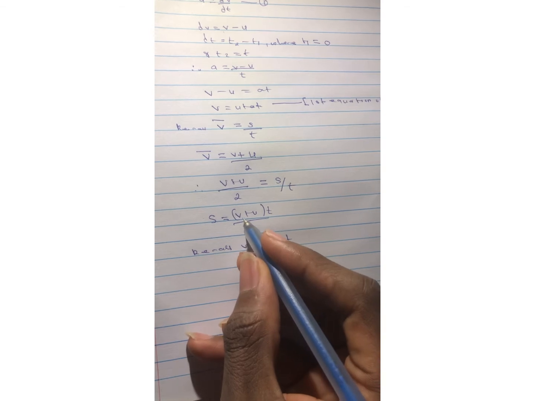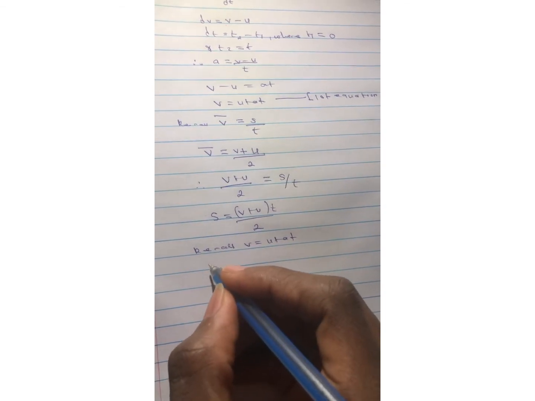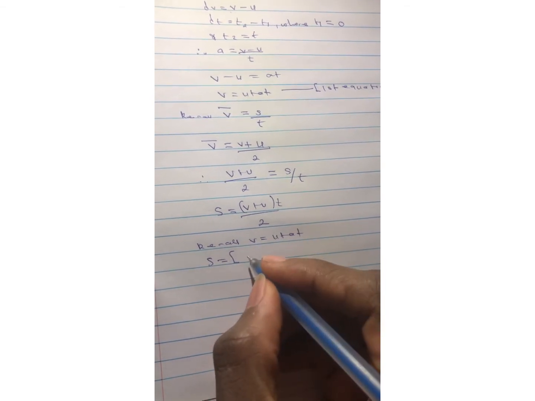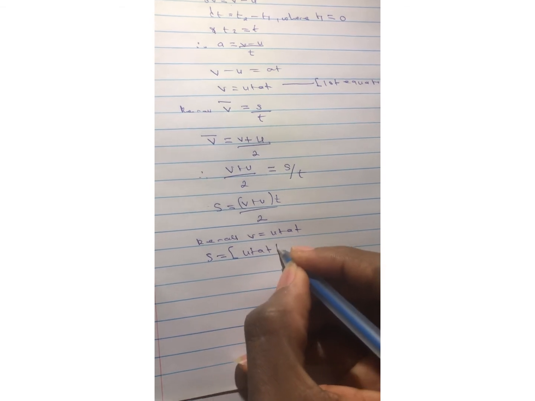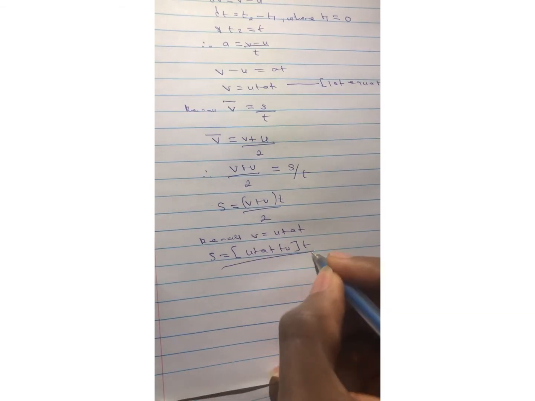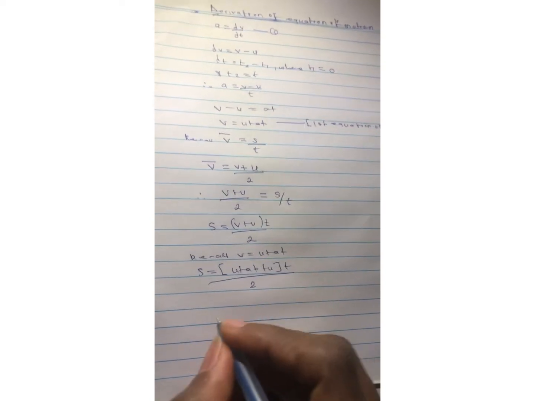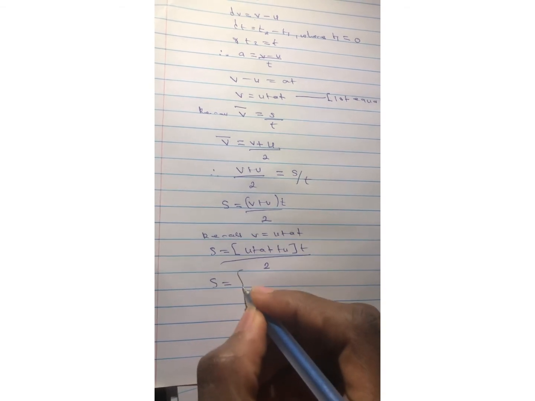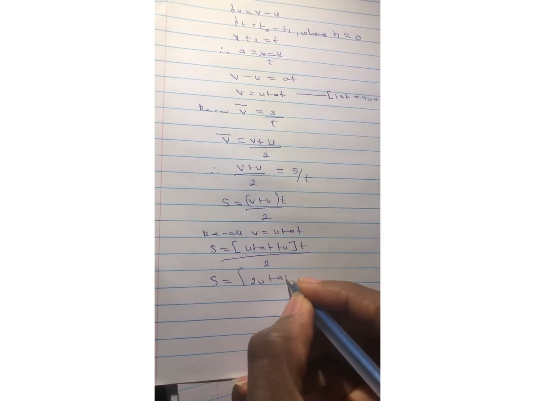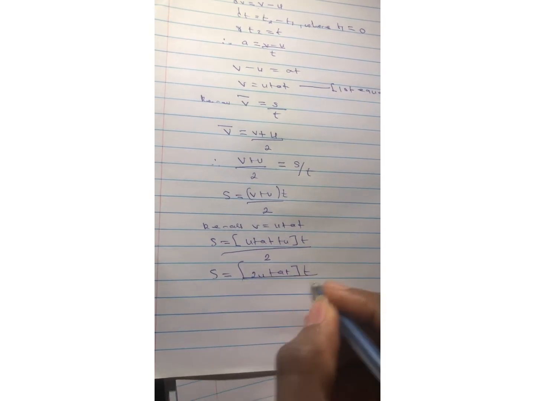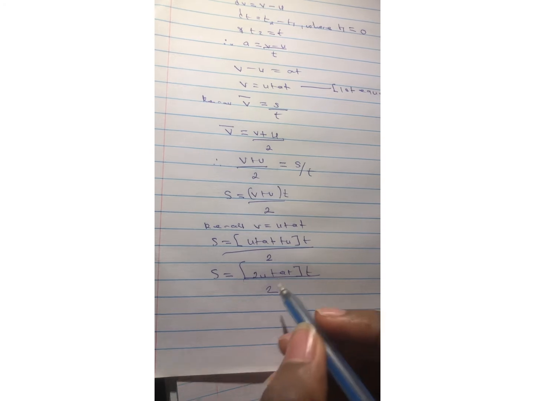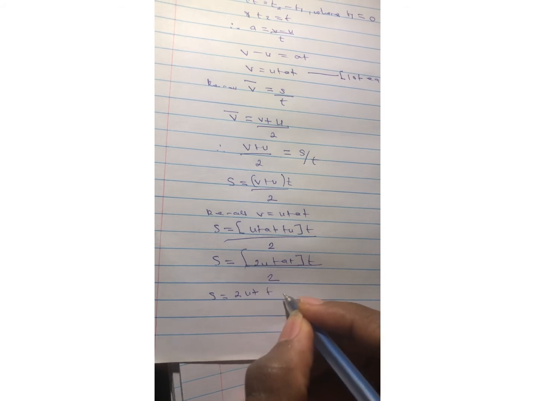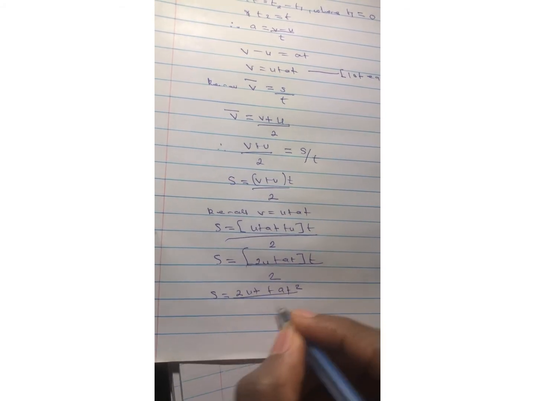Now, when we recall from the first equation of motion, v is equal to u plus at. So now when we substitute it into this equation, instead of writing v, we write u plus at. So we have x is equal to u plus at plus u, times t, over 2. So x will now be equal to u plus u gives 2u plus at, times t, over 2. So now when we open the bracket, we have x is equal to 2ut plus at squared over 2.